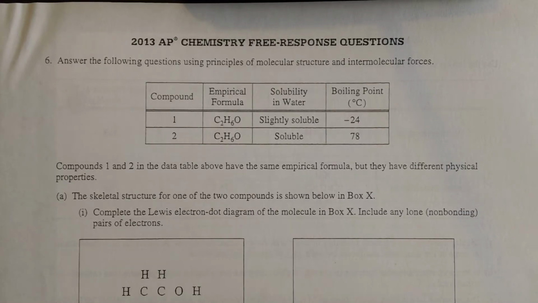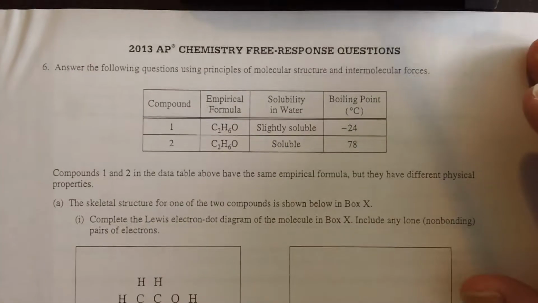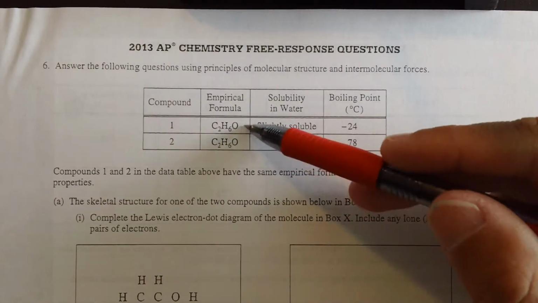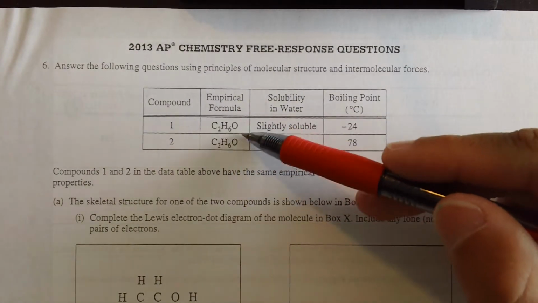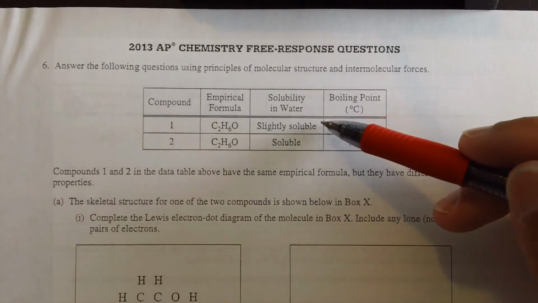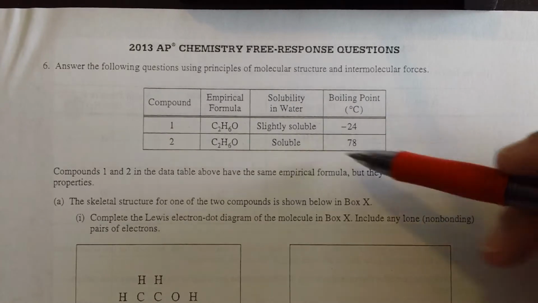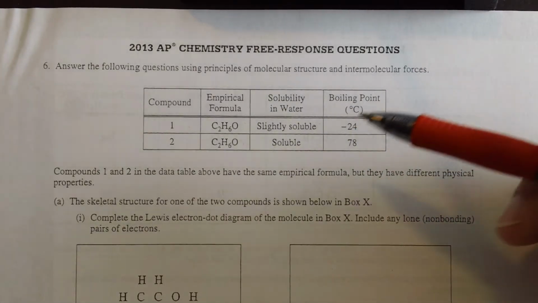Right, this is 2013, number 6. It gives us a little data table up here. It gives us an empirical formula of 2 different compounds, but that empirical formula is the same. And then it gives us a list of their properties: solubility properties, boiling point properties. Boiling point is all intermolecular forces, so we know that's coming.